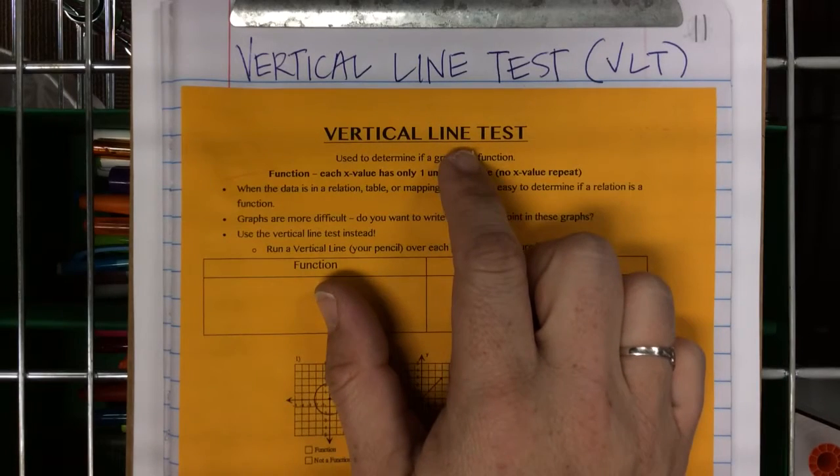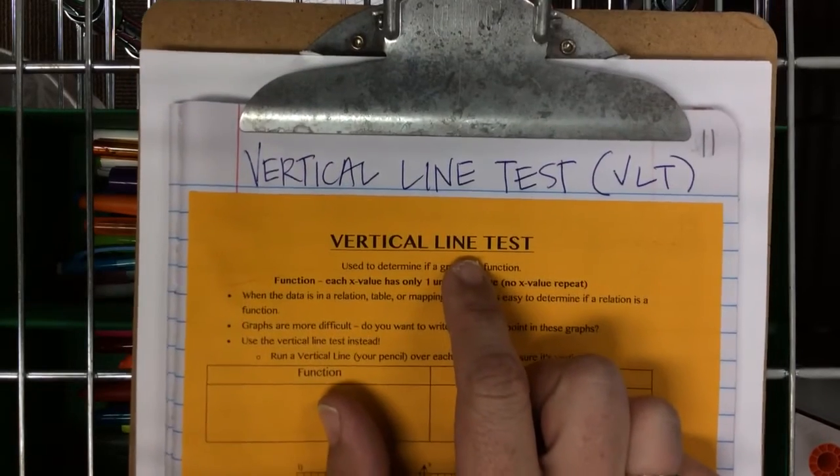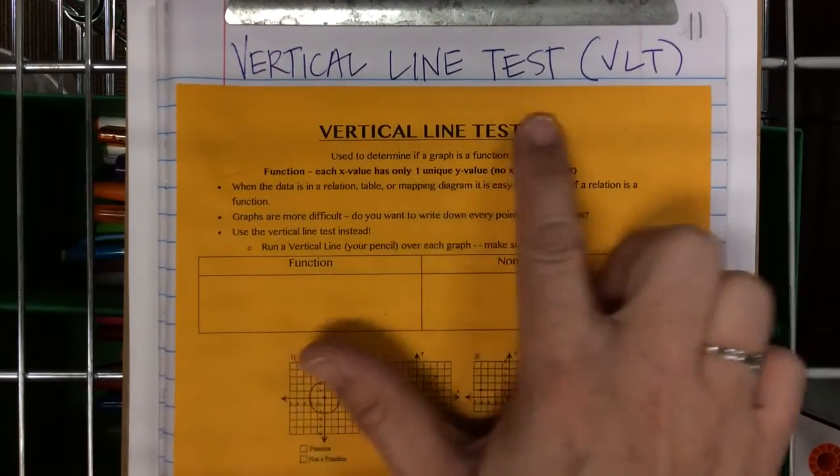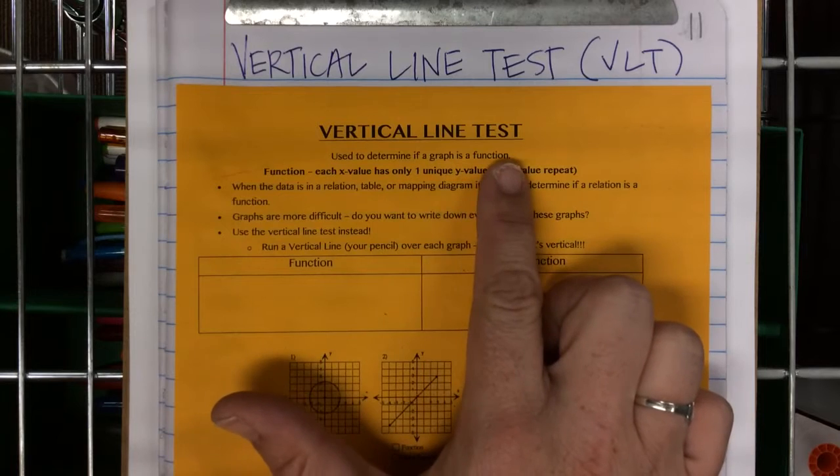Okay, ready? So we have our vertical line test, our VLT. It says up here, the vertical line test is used to determine if a graph is a function.